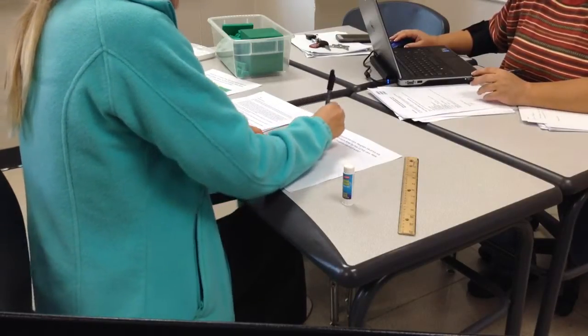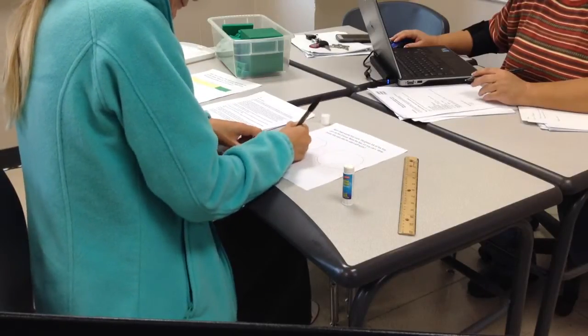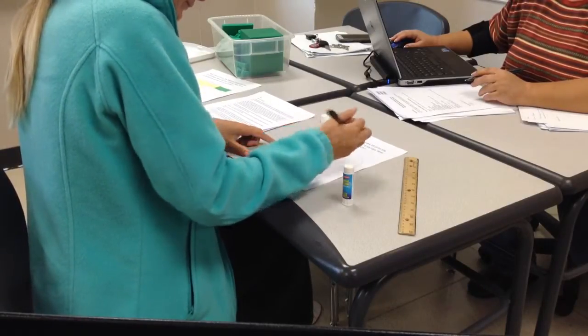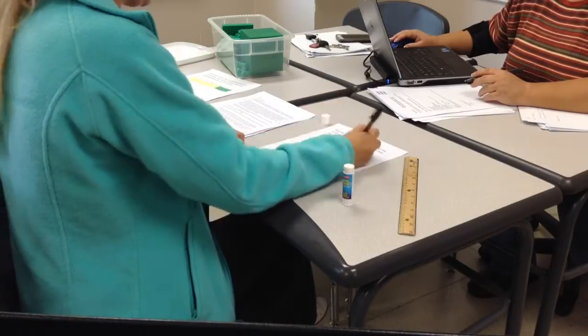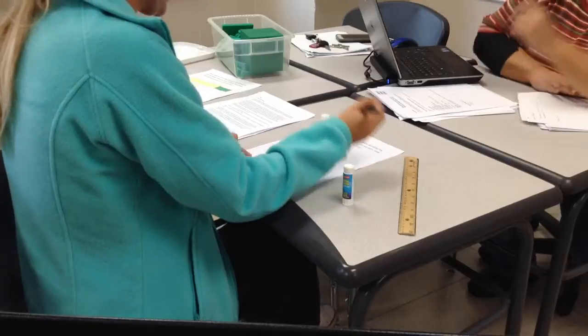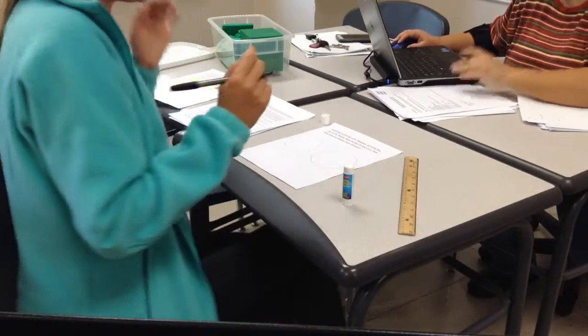looks like this. I was going to be able to use that paper that you put in there. I got to add stuff for a second. Sorry.